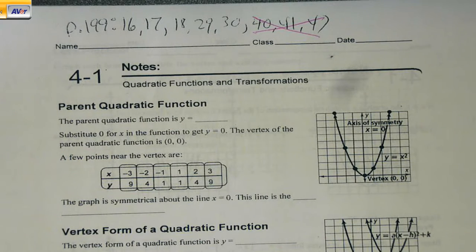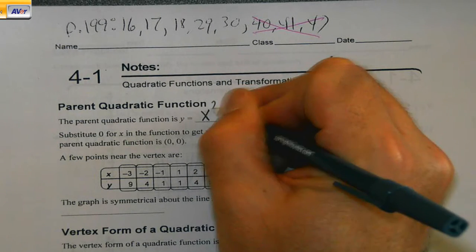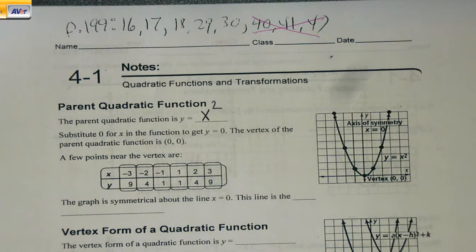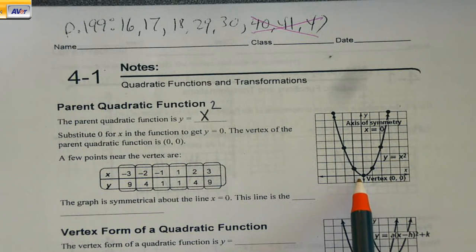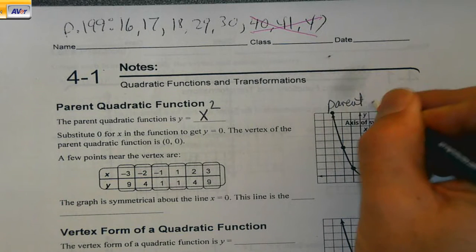So, okay, quadratic functions. What's that mean? Okay, quadratic functions basically mean we're going to have equations that we're graphing that have x squared in them somewhere. Now, what you're going to see as we start to do this is there's going to be a lot of similarities with a couple of things we've seen before. This graph over here to the right is our parent graph.